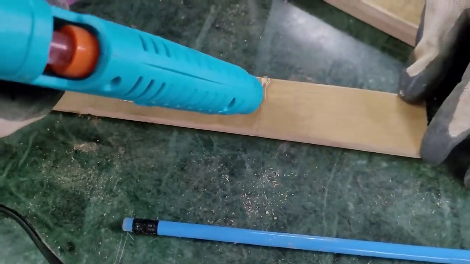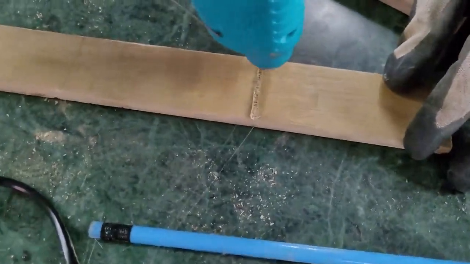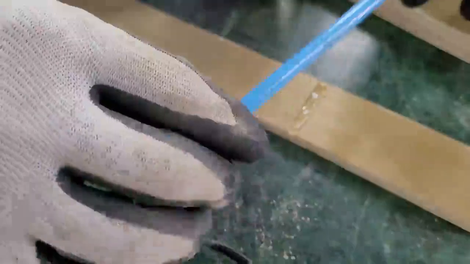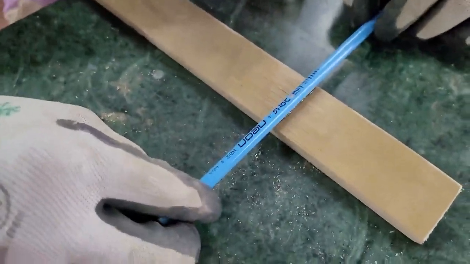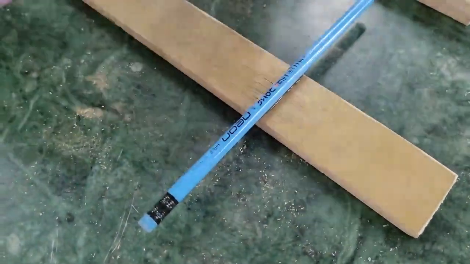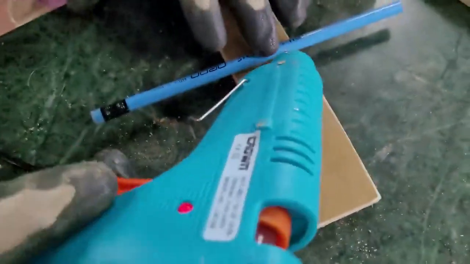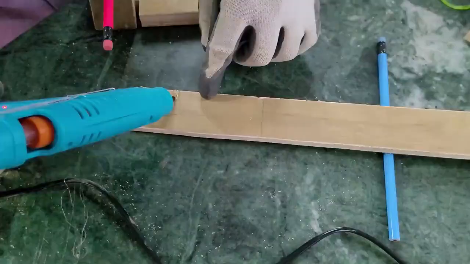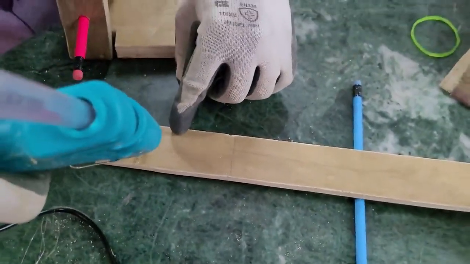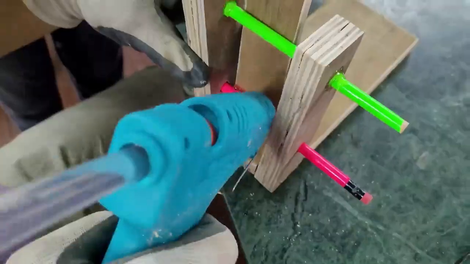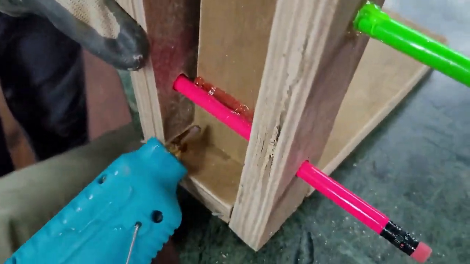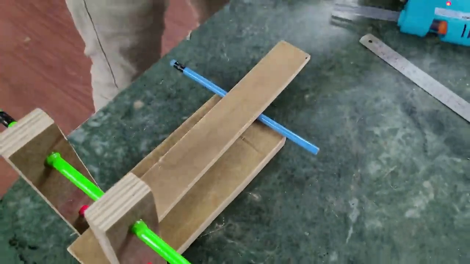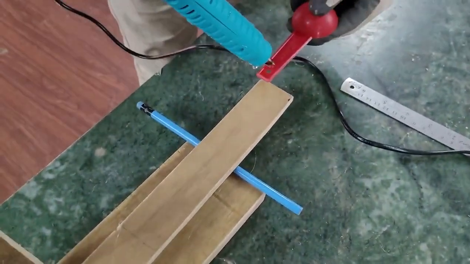Now at 10 centimeter length on the launch plate, apply the hot glue and put another pencil as a dowel pin, apply hot glue all across. We are also going to use zip ties to tighten all these pencils on the launch plate. So apply hot glue on the other side of the launch plate. Yeah, so this is how your mechanism is ready.